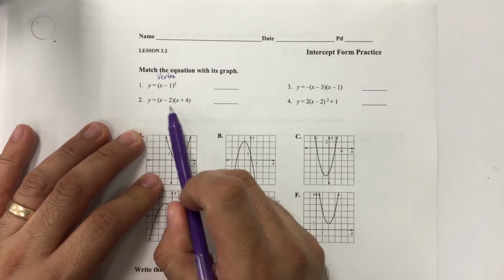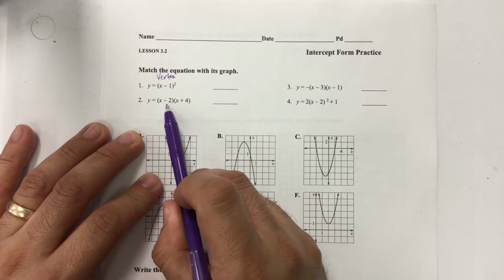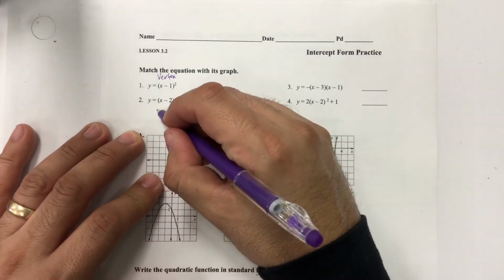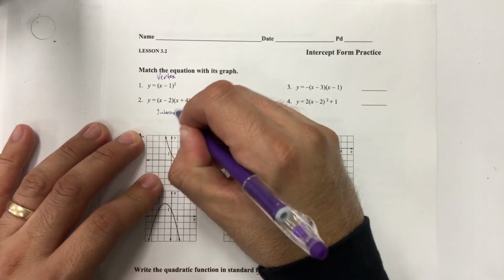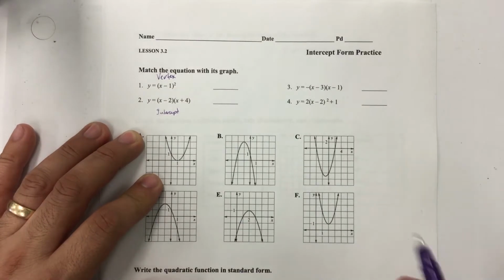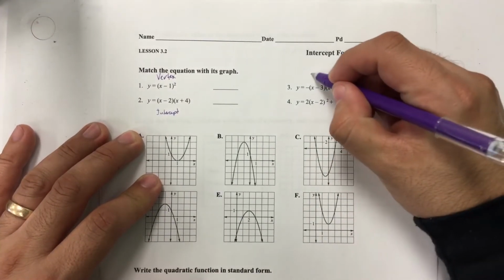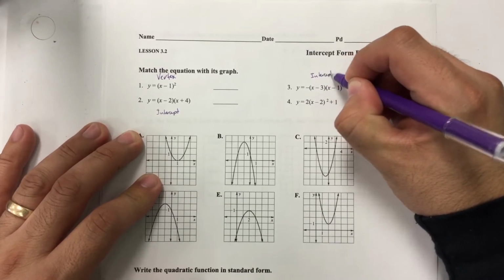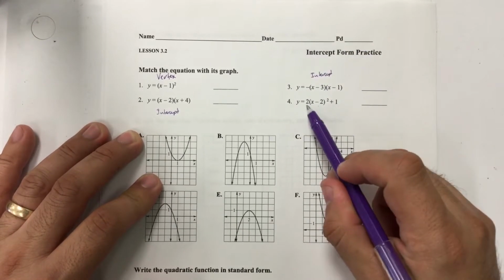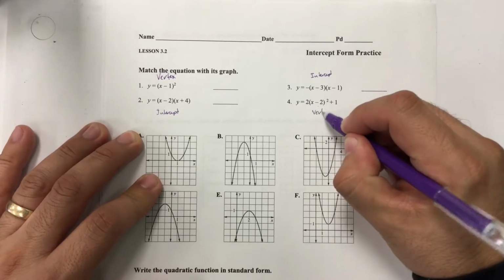This one right here is intercept because I see two x's, so x minus p, x minus q, so this is intercept form. And the reason I'm identifying this is because it's going to help me decide how to find my answers quickest. This is also intercept form because of the two x's. And this we can see a, h, and k, so this is going to be your vertex form.